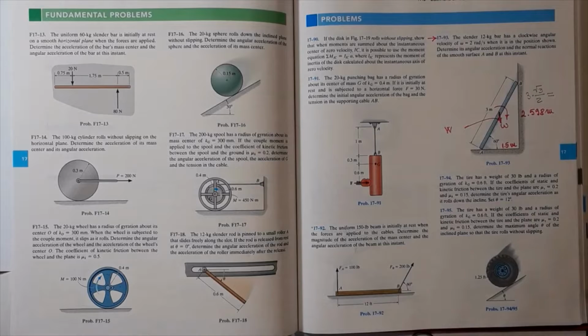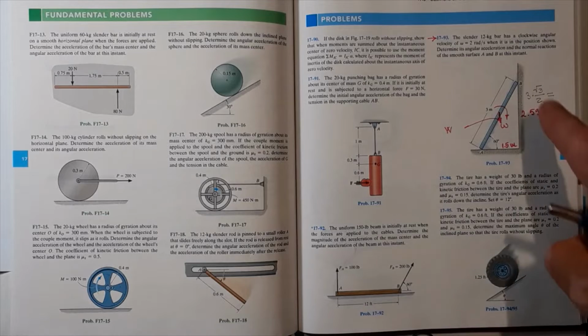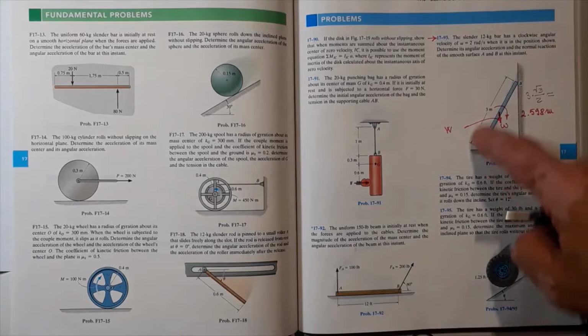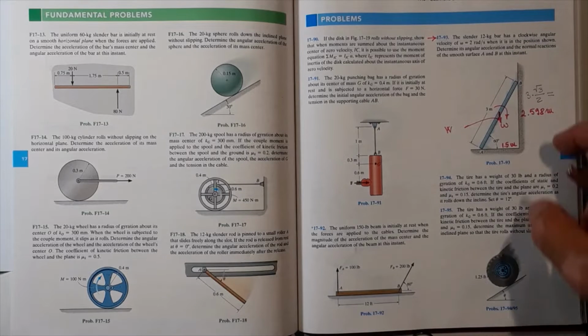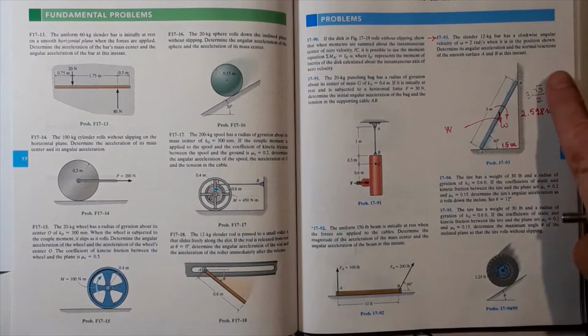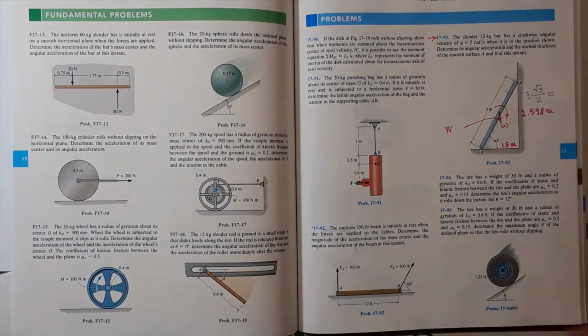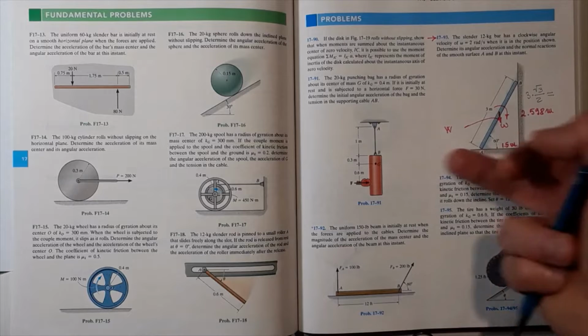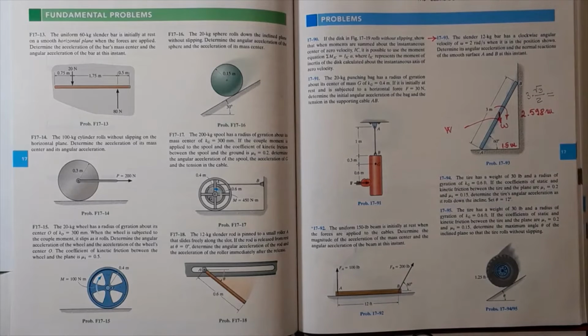Okay, so I'm solving problem 1793, general plane motion. And what do we have? We have a cylinder bar. It's 12 kilograms and 3 meters long, and it slides with one end along a horizontal floor and with the other end along a vertical wall. These are smooth surfaces, negligible friction.